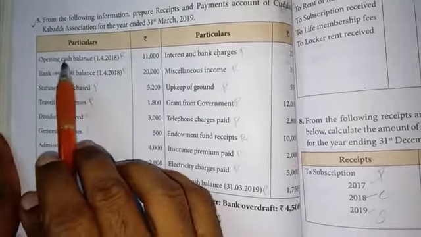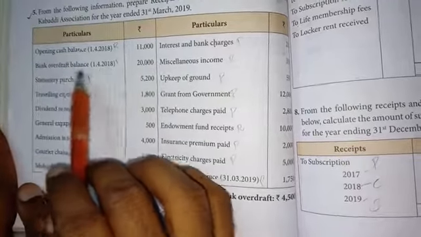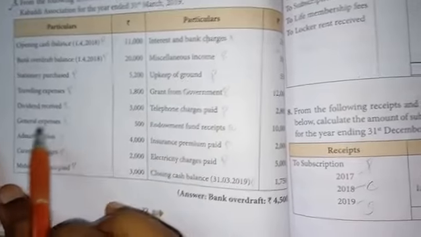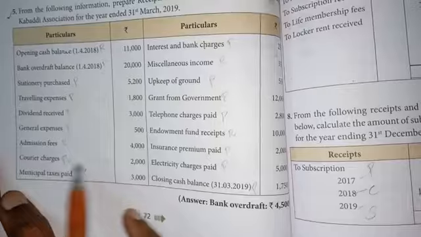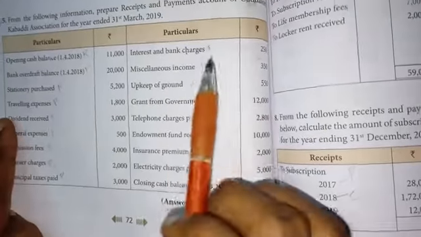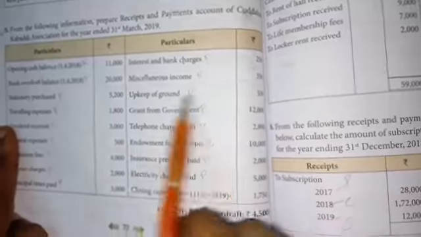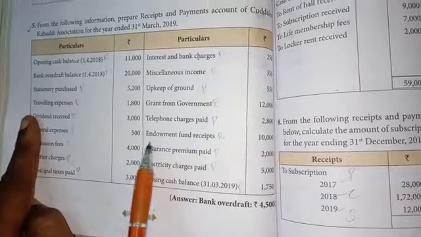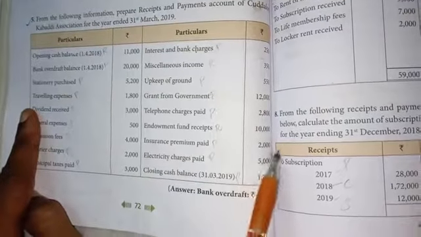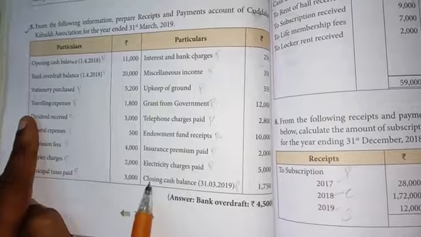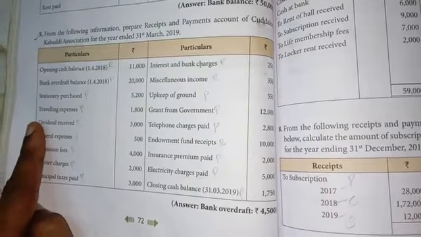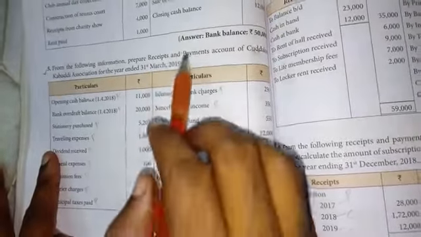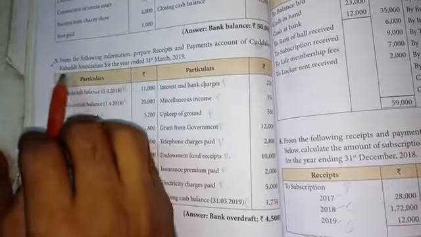The problem starts with opening balance, then bank overdraft, stationery purchased, travelling expense, dividend received, general expense, admission fees, courier charge, municipal taxes, interest and bank charges, miscellaneous expense, upkeep of ground, grant from government, telephone charges, endowment fund receipt, insurance premium paid, electricity charges, closing cash balance. Then we are going to find out the closing bank balance. Now we are going to prepare the receipts and payments account of Kadalur Kabaddi Association.